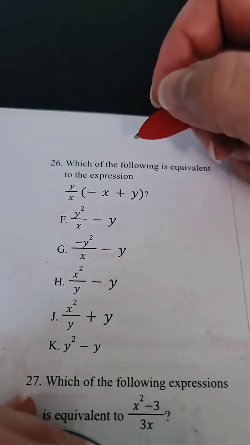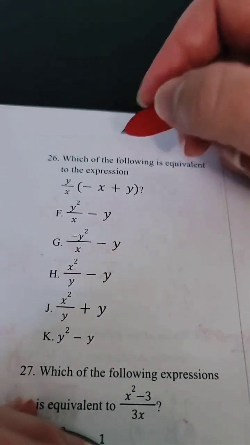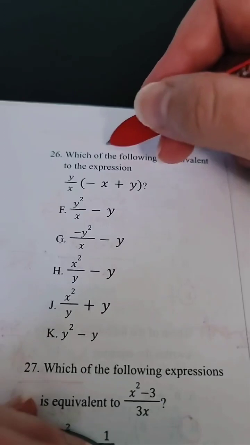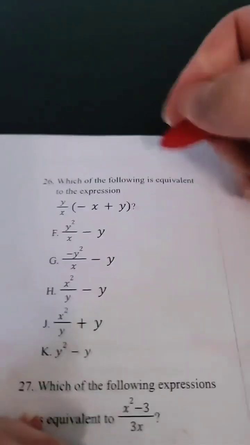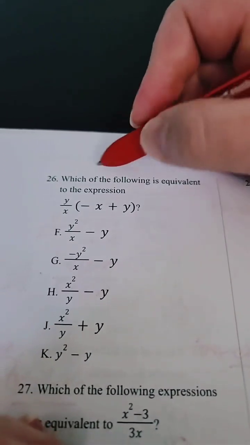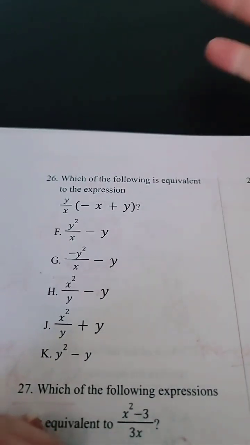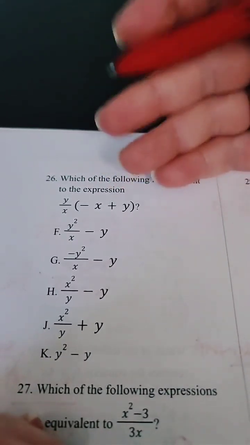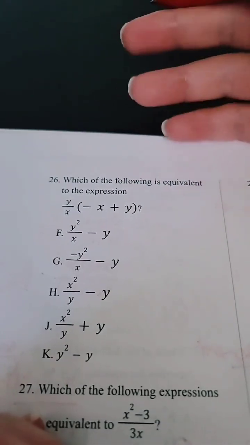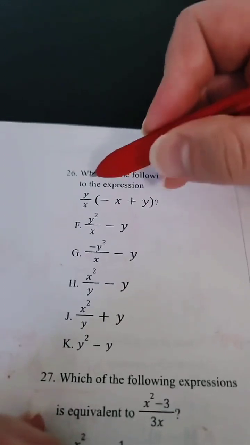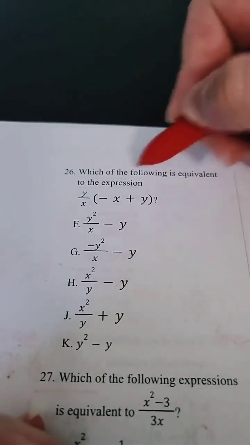So then let's go to the next one right here, 26. Which of the following is equivalent to the expression right here? Yeah, and then also job tests, someone brought that up. A lot of jobs have testing and aptitude, but I think they're talking about day-to-day life. So anyway, let's see which of these is equivalent.